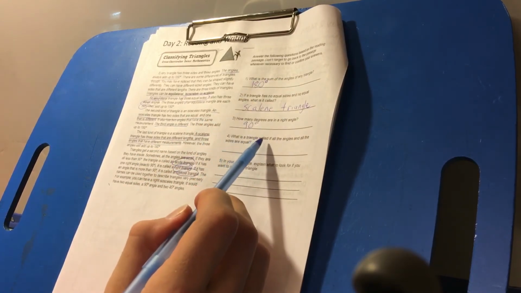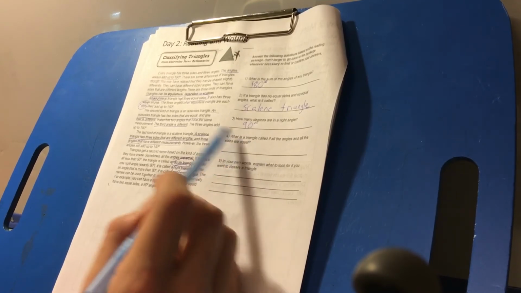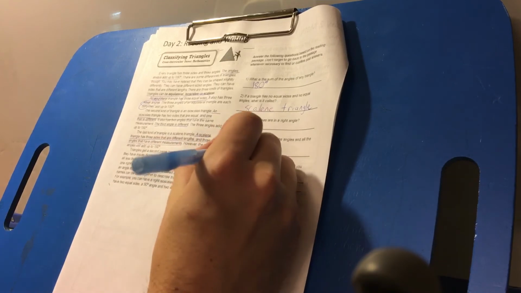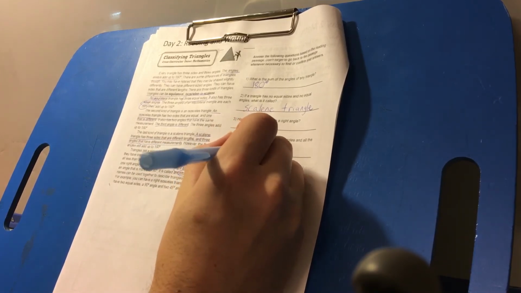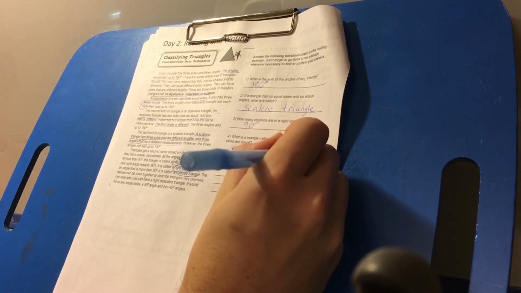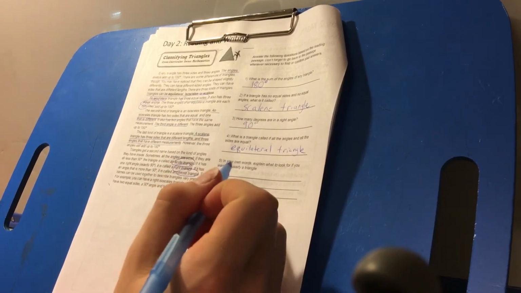What is a triangle called if all the angles and all the sides are equal? I remember that was an equilateral triangle, and I remember that because equi sounds like equal. Equilateral triangle. And I'm not writing in complete sentences because the lines are so small, and it doesn't ask me to.